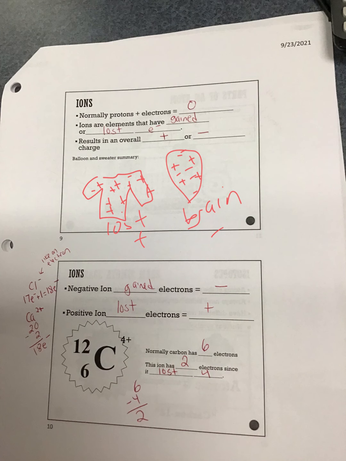So when I see a number like this, it's called the isotope notation. The top number here is the mass number. The bottom is the atomic number. And then if there's a charge, it's going to be listed up here. If there's not a charge, you're going to assume everything's equal. So normally carbon would have 6 electrons. You get that from the atomic number. But 4 plus, remember, it's the opposite of the sign. So think about if you lose your negativity, you've got a more positive attitude. That's how this works. So 6 minus 4 would give you 2. So this ion would have 2 electrons because it lost 4.